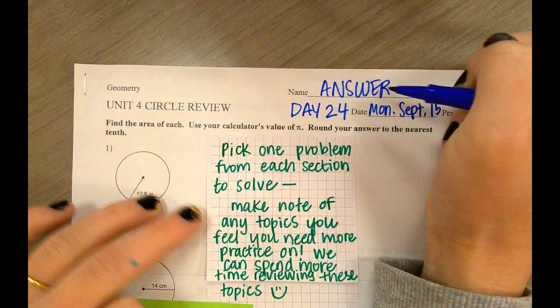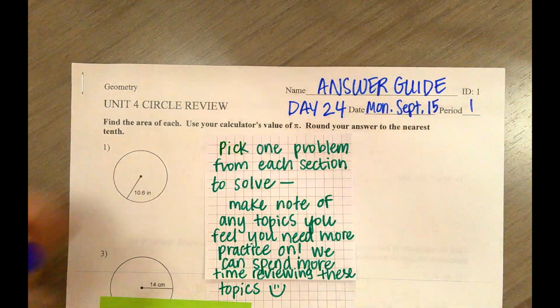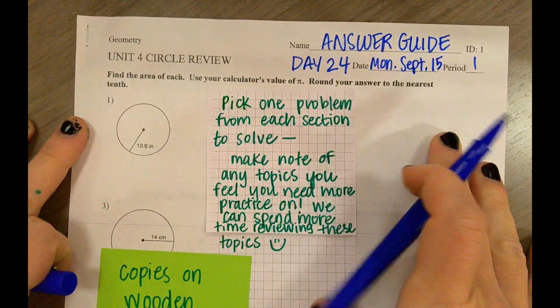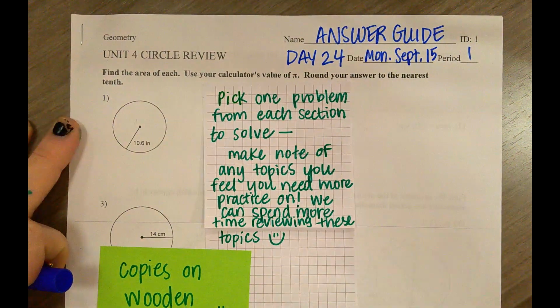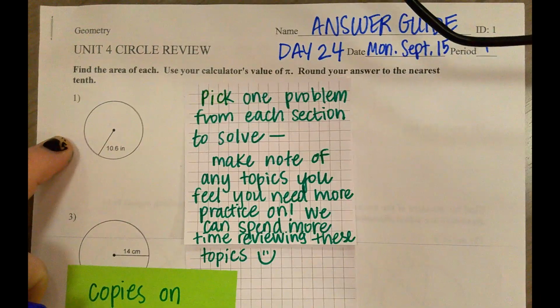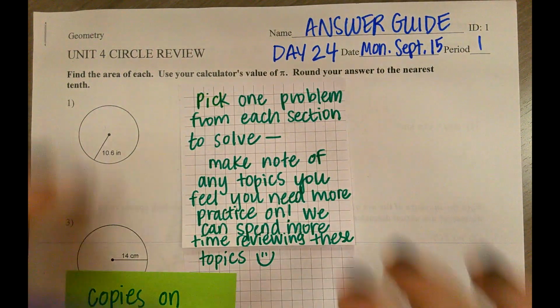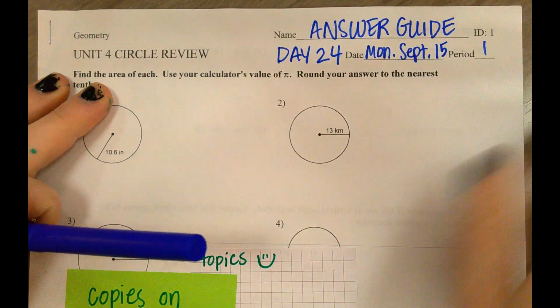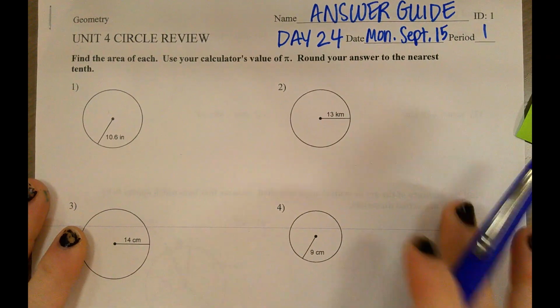So your directions were to pick one problem from each section and solve it. Make notes of the topics that you felt less confident in, and then we'll spend time reviewing those topics today before we do a practice quiz tomorrow. So I'm going to go ahead and remove that. And we're going to look at our first section.